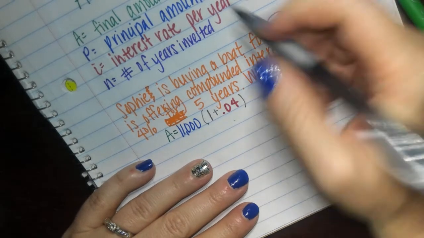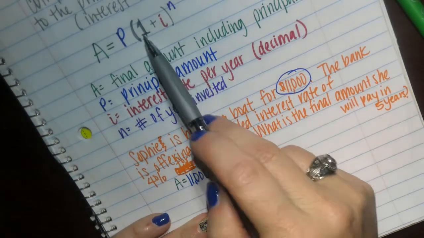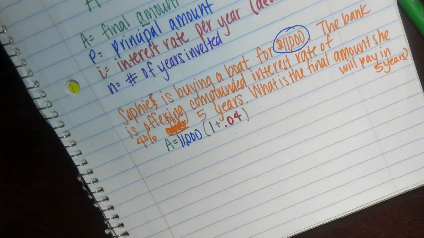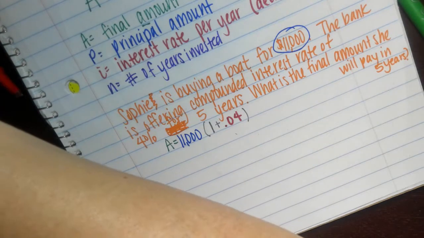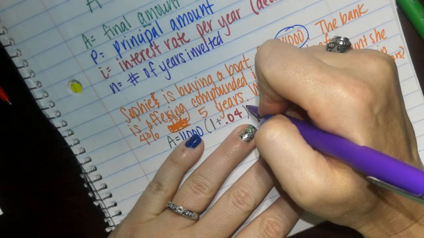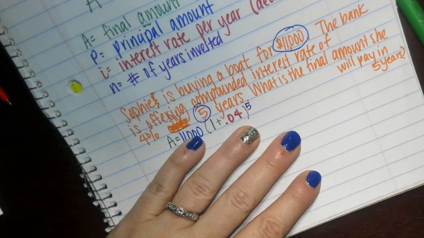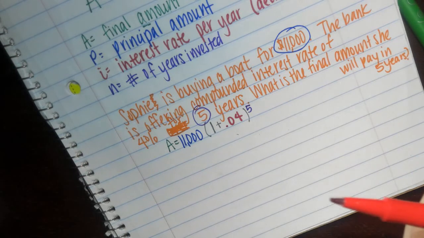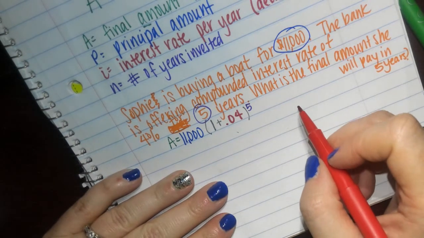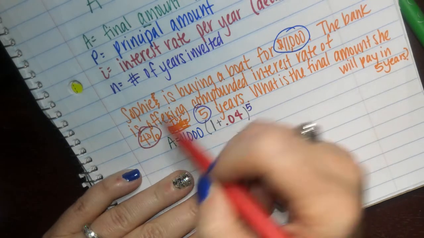So we already have, look at the formula, 1 plus interest rate to the n, which is the number of years that she has invested it, or she is borrowing. So that's 5 years. Okay, so the 5 is our time, or the number of years, that's our n, and 4% was our interest rate.